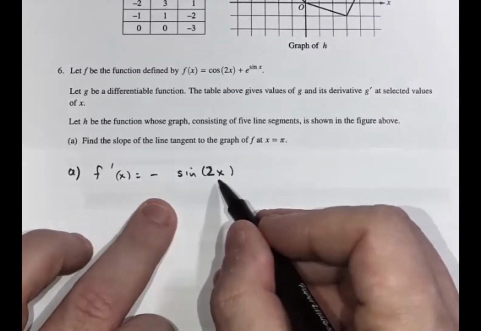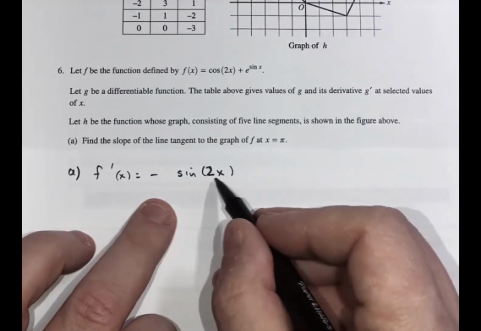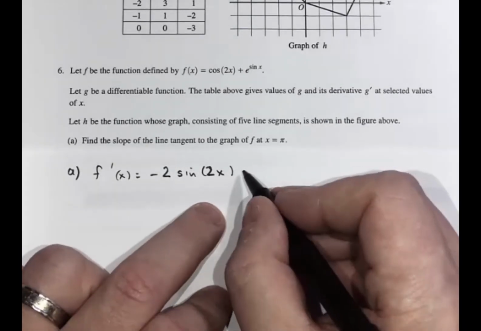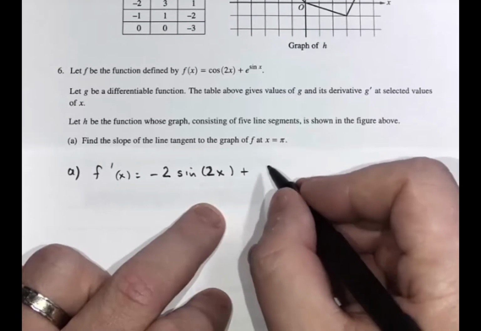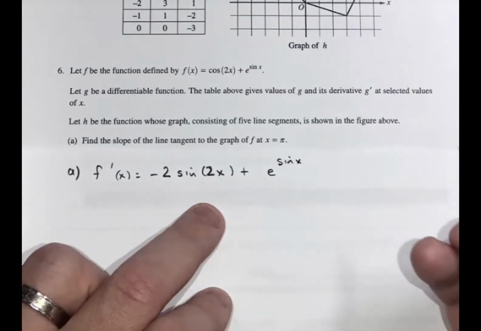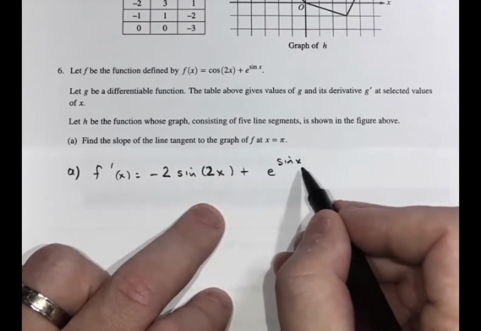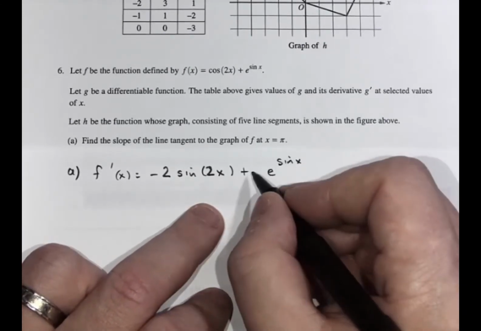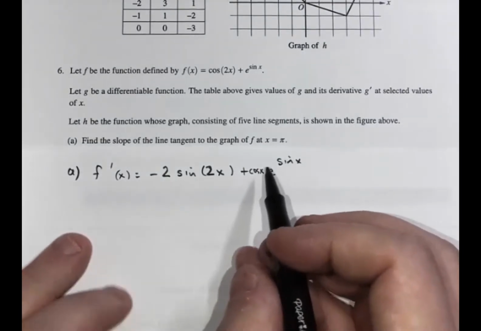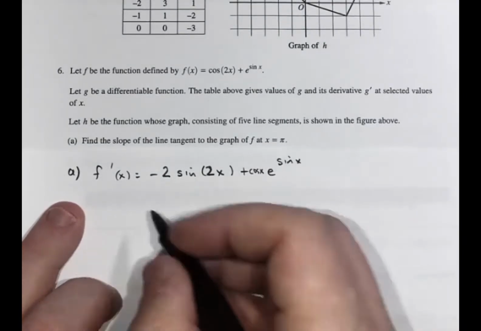But then since this was not just an x, we have to perform a chain rule, and the derivative of 2x is 2, plus the derivative of e to the something is e to the something, and then that needs to be multiplied by its chain rule, which would be the derivative of sine x, which is cosine of x.